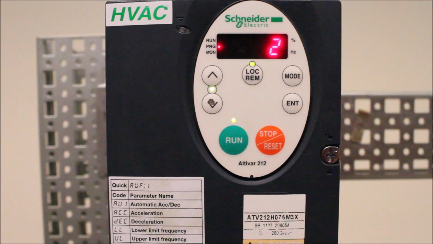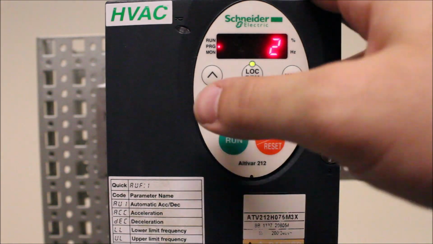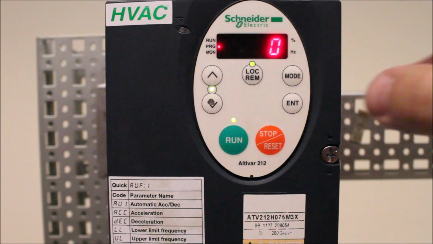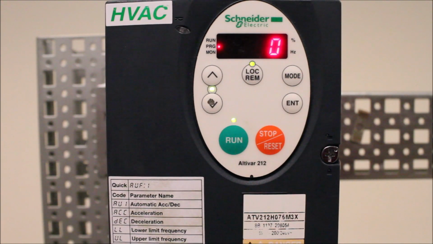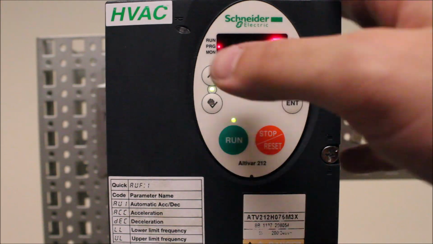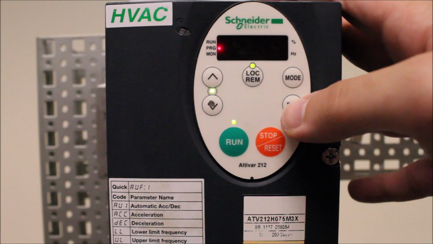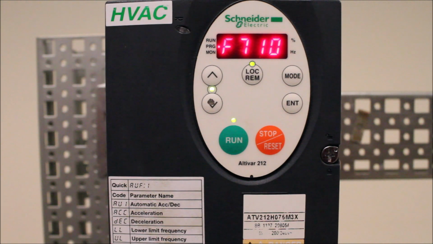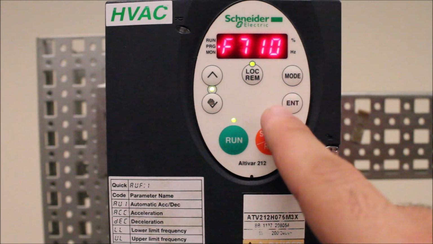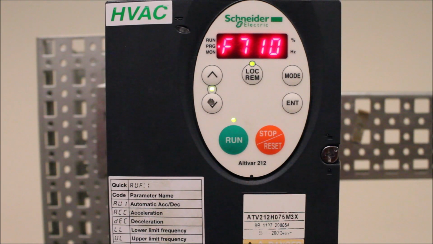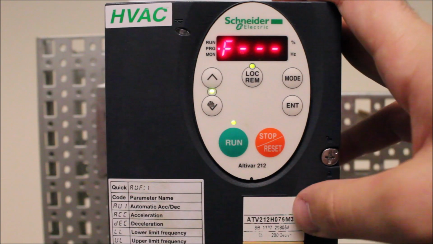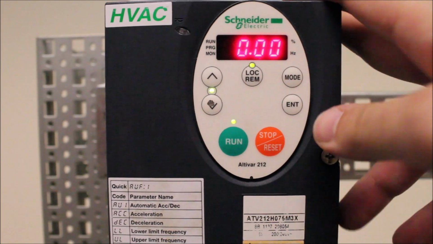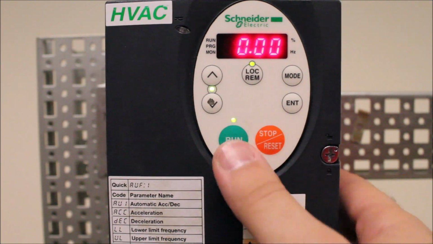Okay, so 710 first of all is default, which is a 0. This is default right here, which is the output frequency. So let's just say for our purposes here, we're going to make it motor current, which is number 2. You press enter on the setting you want to change it to, and it will blink and go back to 710 for you. So that's basically it. You have now changed the drive to show you the motor current as your default display. So now you can mode out to your main display, and now we can press run.